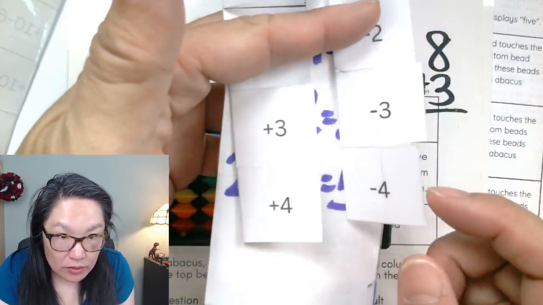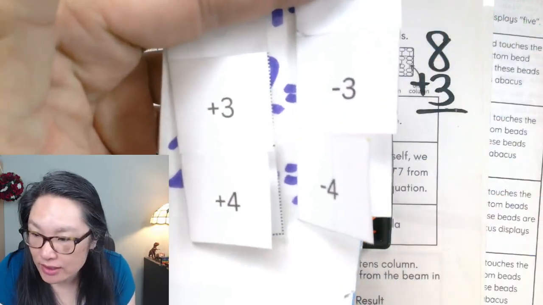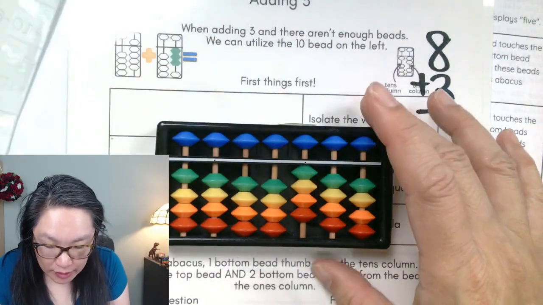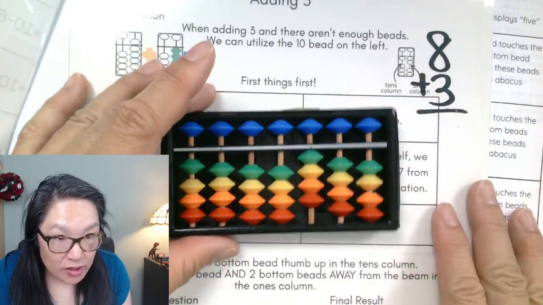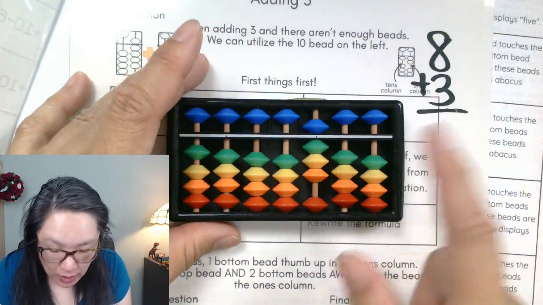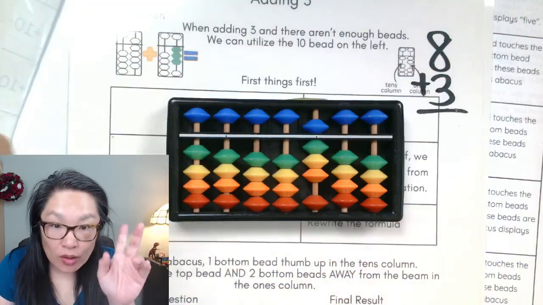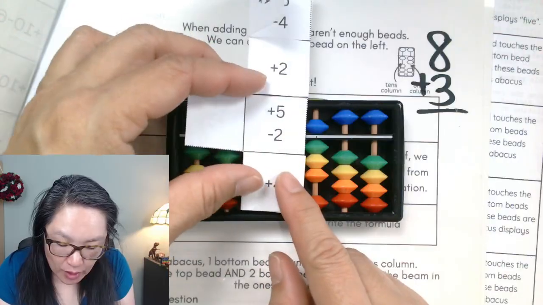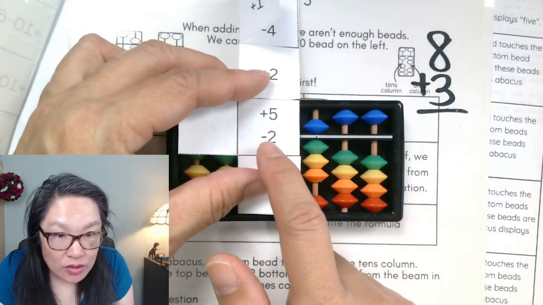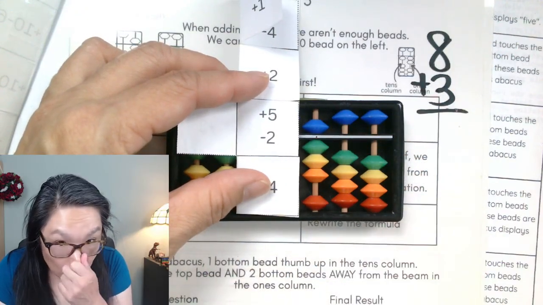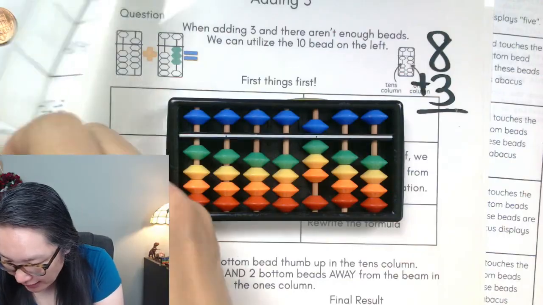Because it's all about understanding how to solve the problem, right? We don't just pick anything. We have to pick the specific one, and you're absolutely right. So here's the next question: 8. When we do 8, I want to add the 3. Well, I don't have enough beads to add the 3. Wait, I know. We're going to add the 3 as plus the 5 minus the 2. But no, can't do it. You can't do plus the 5 minus the 2. Why? Because you can no longer plus the 5. So what do we do? Well, we have another set.